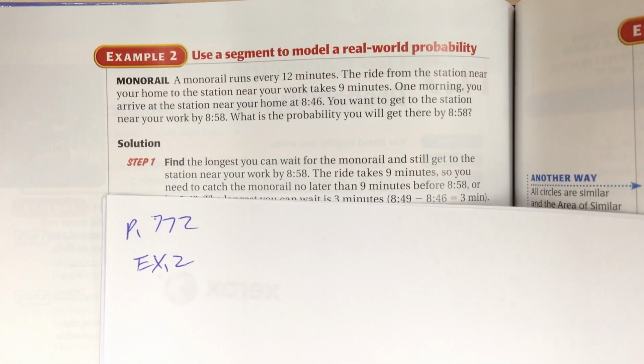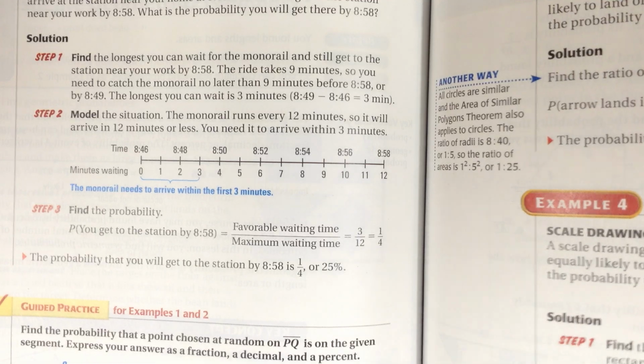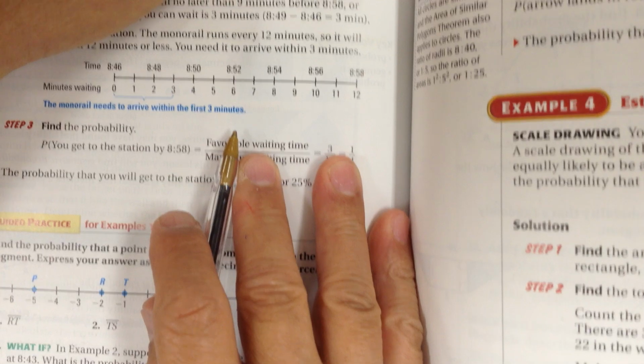So what you need to do is draw pictures. What you do is draw the timeline, like this.